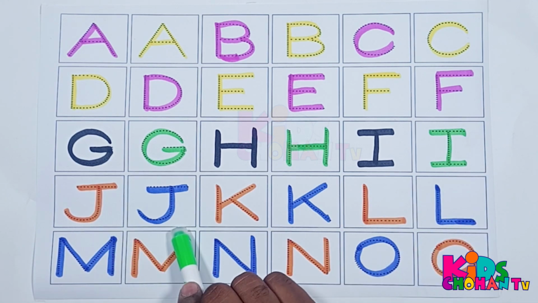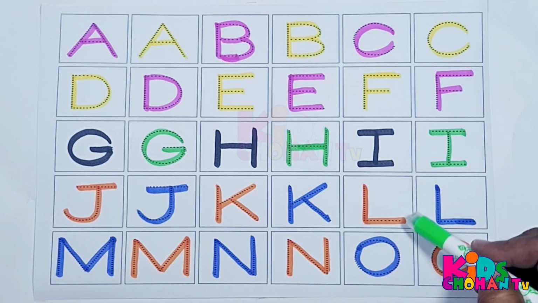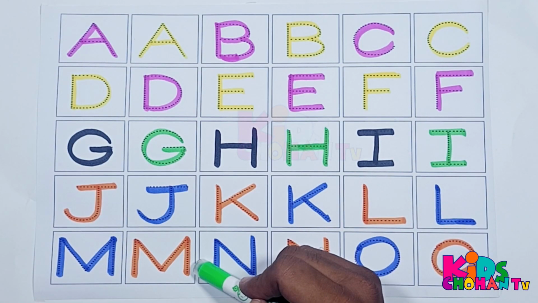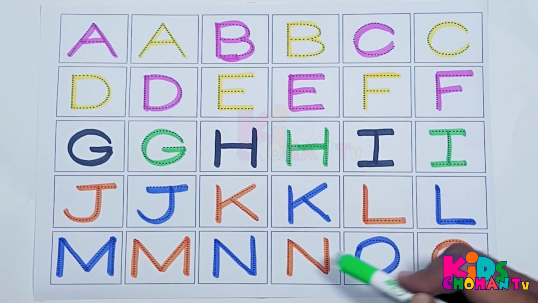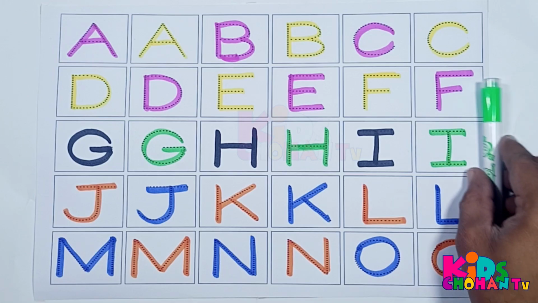J for jaguar. K for kangaroo. L for lion. M for monkey. N for nest. O for orange.